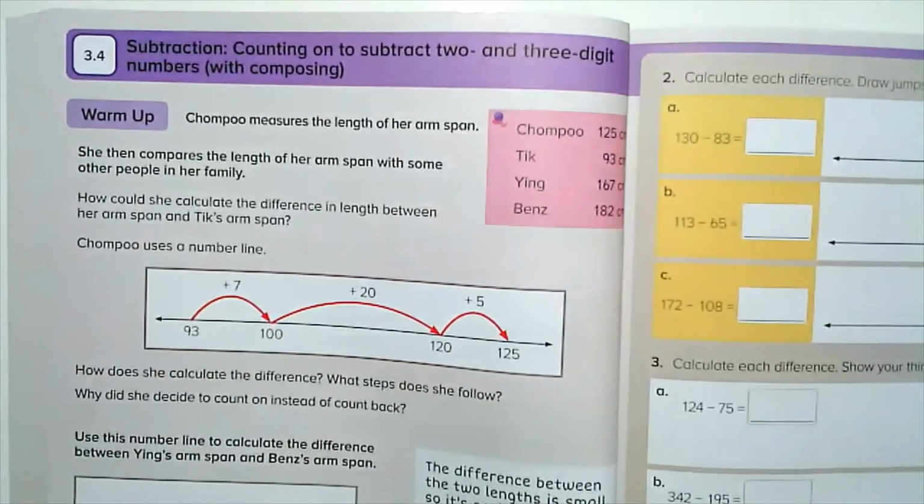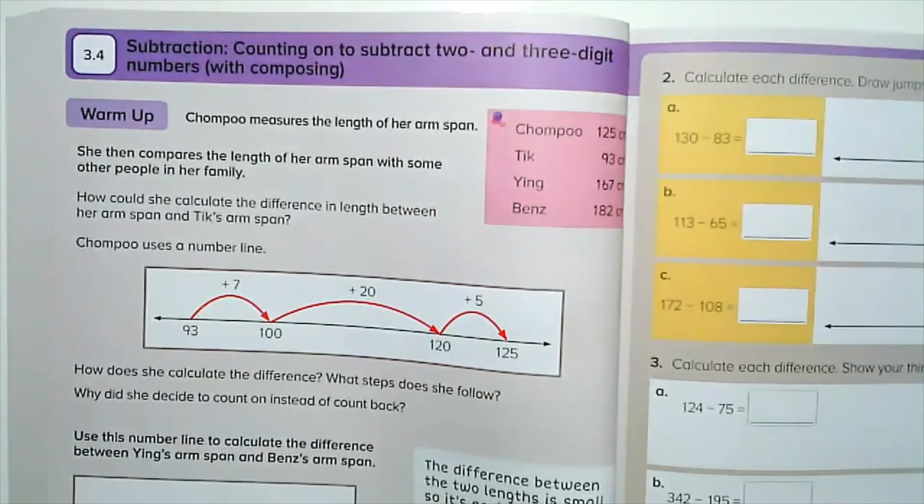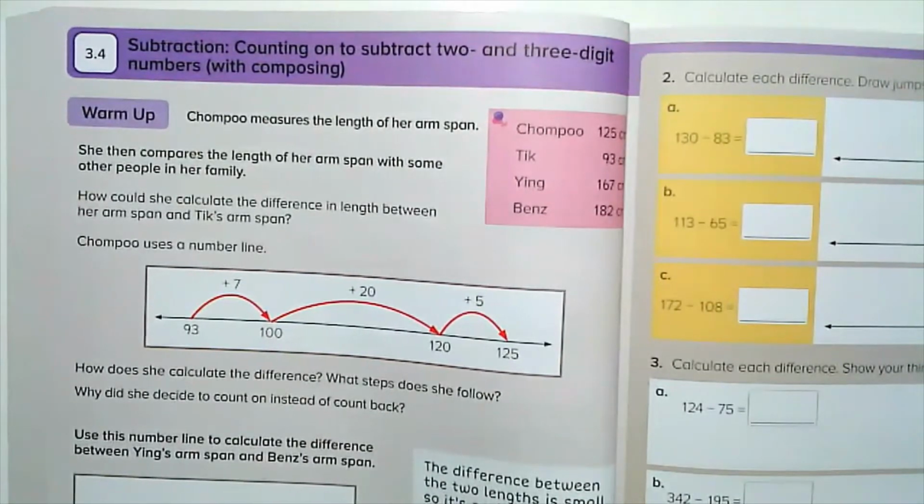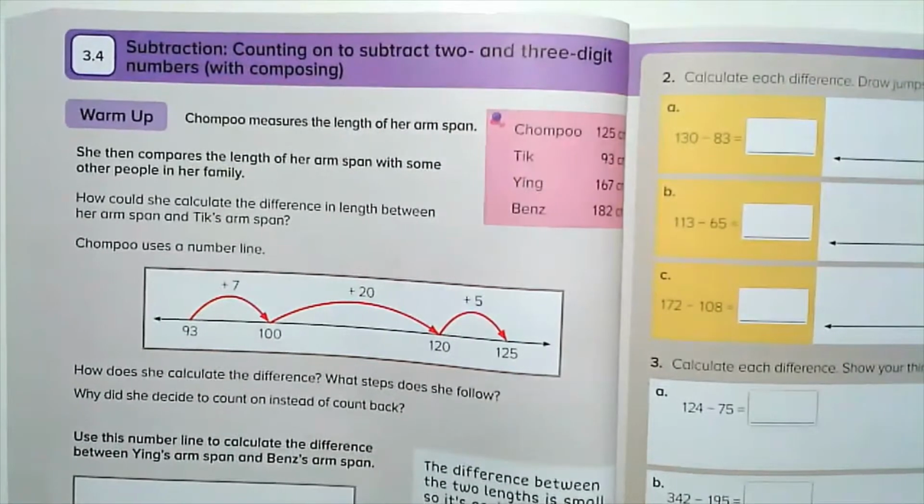Lesson 3.4, subtraction. Counting on to subtract 2-digit and 3-digit numbers with composing. Now let's take a look at the warm-up.